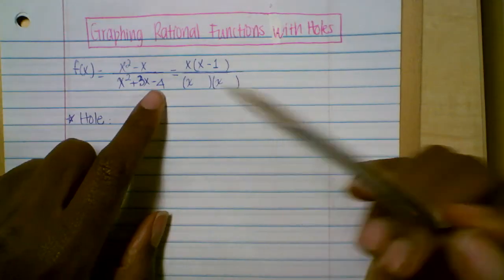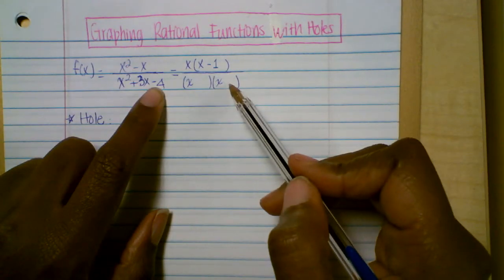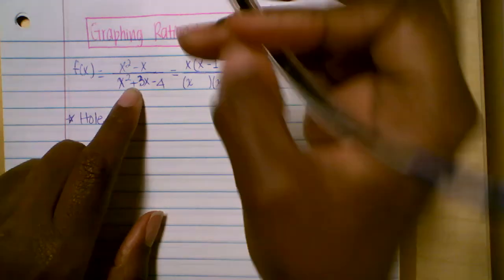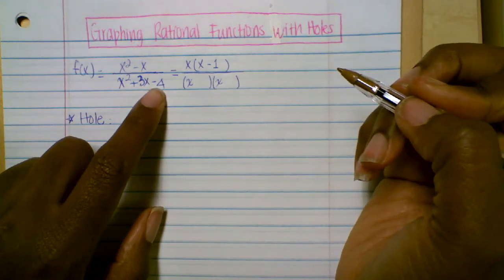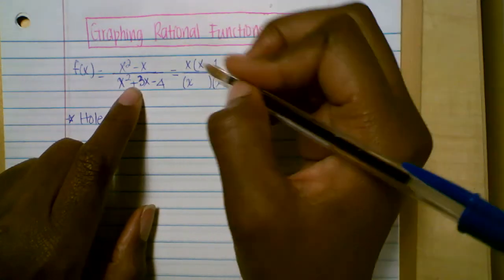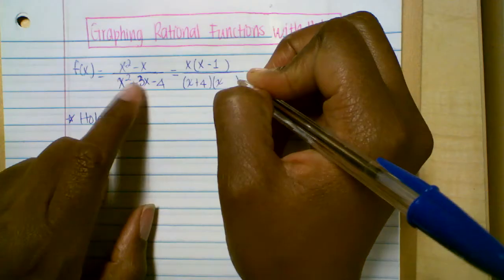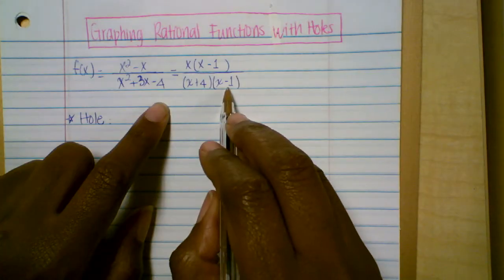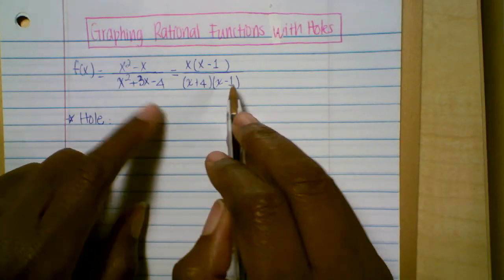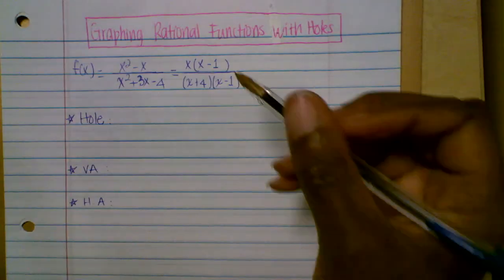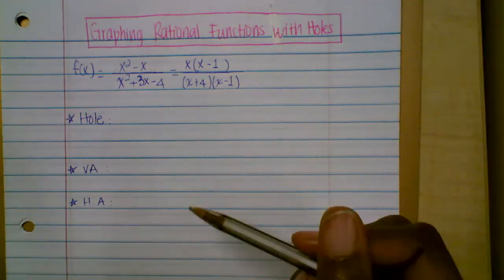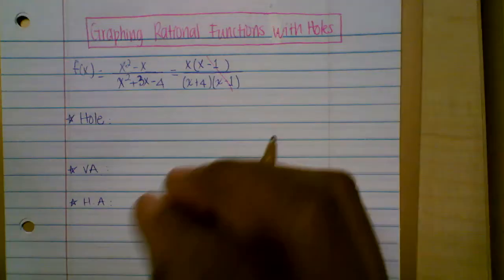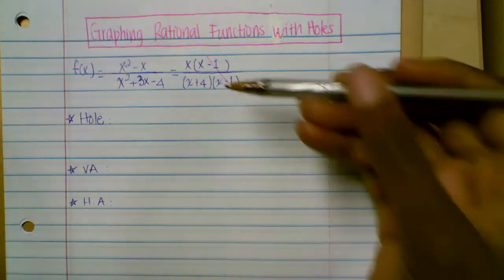Then you ask yourself what two numbers multiply to -4 and add to +3. The two numbers are +4 and -1. Why? 4 times -1 is -4, and 4 plus -1 is +3. Now, we see that there is a common factor. The common factor is x minus 1, and I'm going to simplify it, since a number divided by itself is 1.